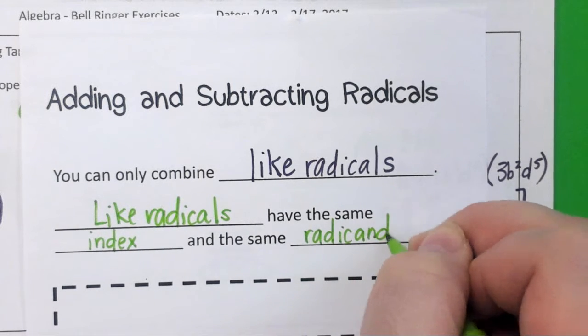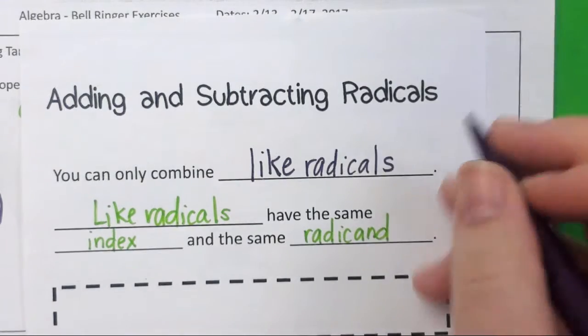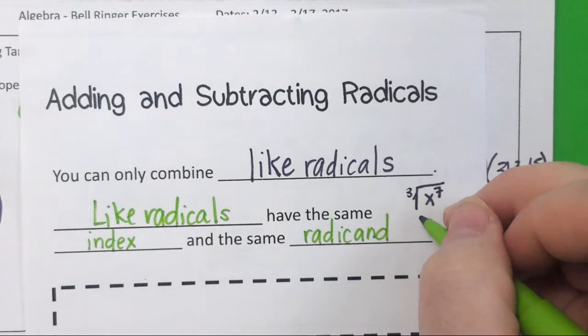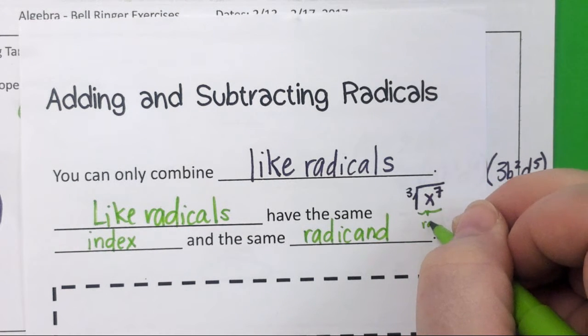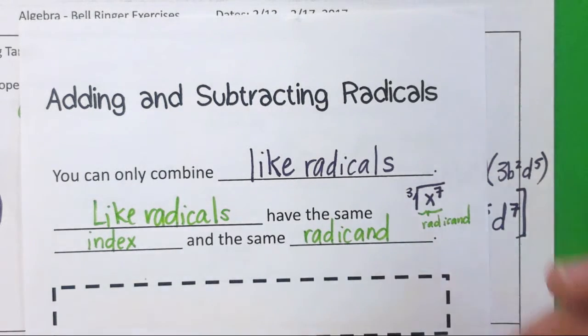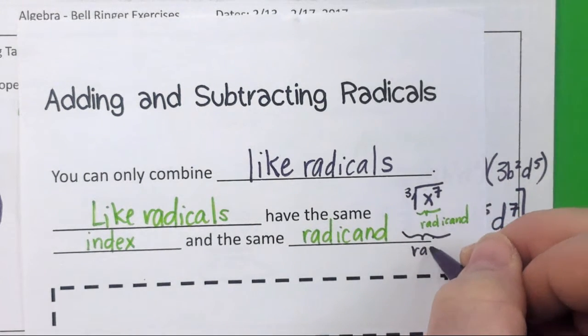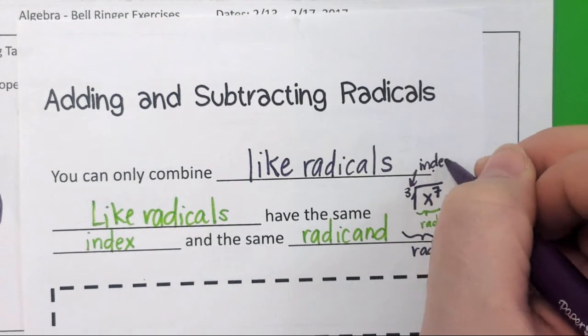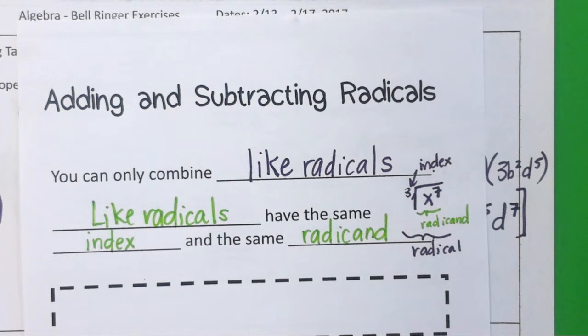As a general reminder, if I have cube root of x to the 7th, the x to the 7th all by itself is called the radicand. The symbol is called the radical symbol. The whole entire thing is called a radical. And then the tiny number is an index. Make sure your index number is tiny. A couple in the room are writing their index numbers really giant, and it's hard for me to tell a difference. This was all in that handout we used the other day.